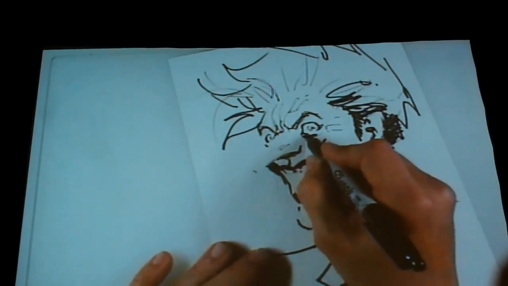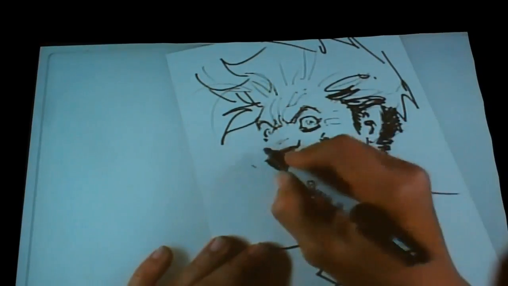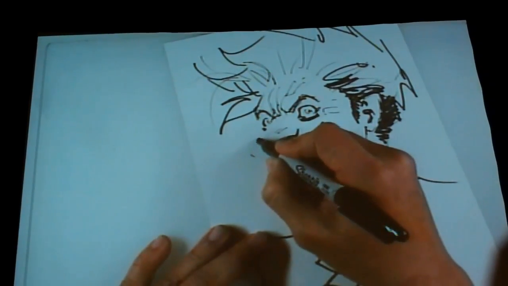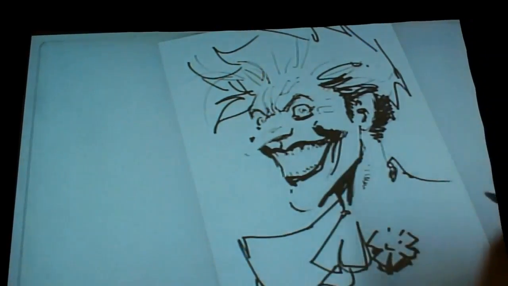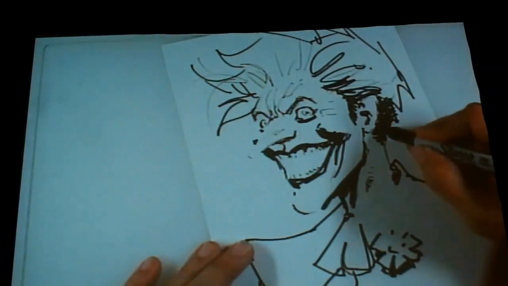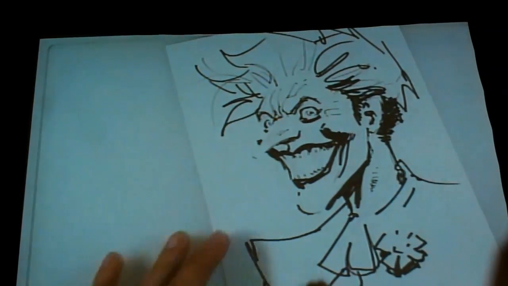Because he's a little insane, he's going to have those dark shadows under his eyes. A little insane. So that's the Joker. Very quick, down and dirty.